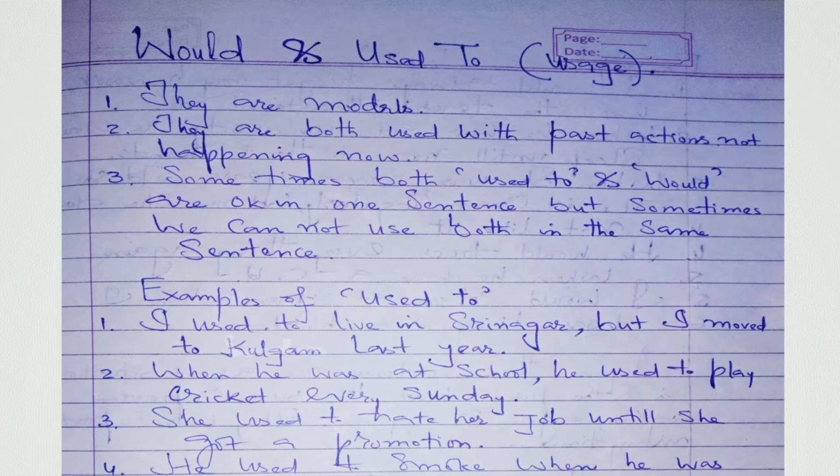"Would" is also used for other things, but in today's video, we will be discussing its particular use regarding past habits and past actions. Sometimes both "used to" and "would" are okay in one sentence. We can use either one in a sentence, but sometimes we cannot use both in the same sentence. We cannot use "used to" in place of "would" or "would" in place of "used to". There are some sentences where we can only use "would" or "used to".